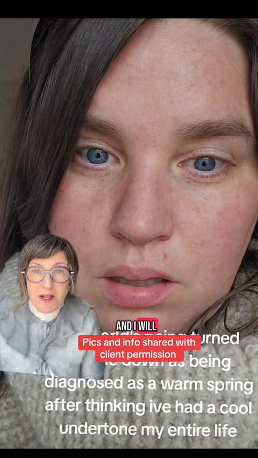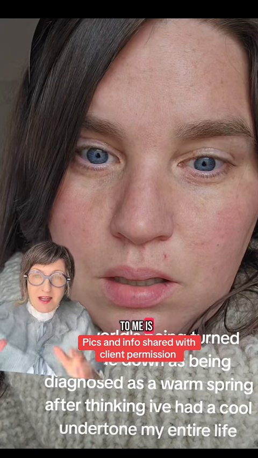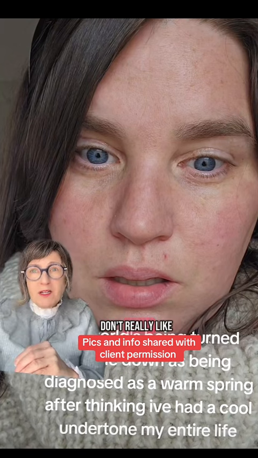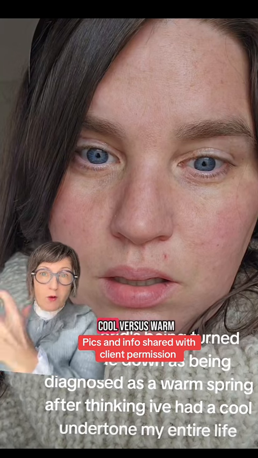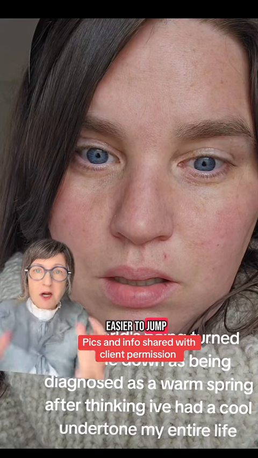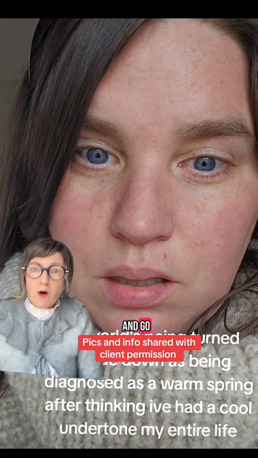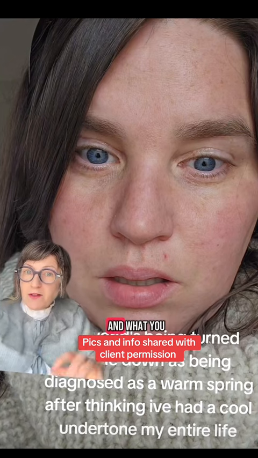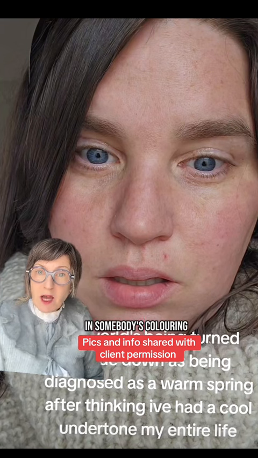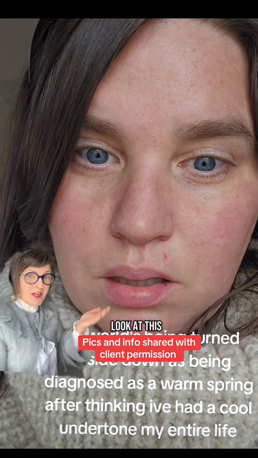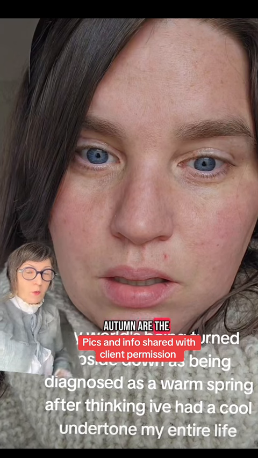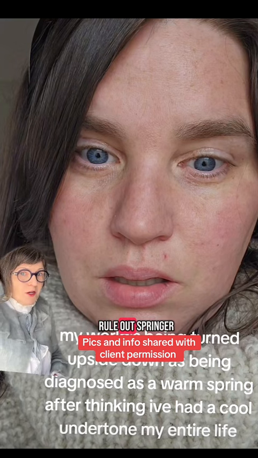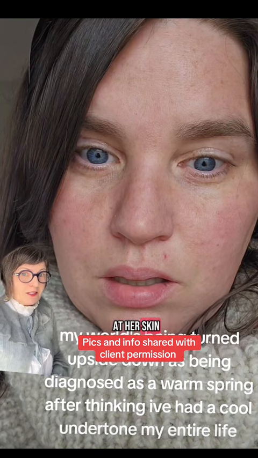And I will say color analysis to me is a process of elimination. Obviously I think of step one as cool versus warm, but sometimes it's easier to jump to step two and think through winter, summer, spring and autumn and what you would typically see in somebody's coloring. Spring and autumn are the warm home seasons in color analysis. I can't easily rule out spring or autumn by looking at her skin.